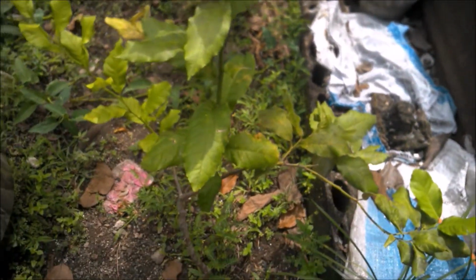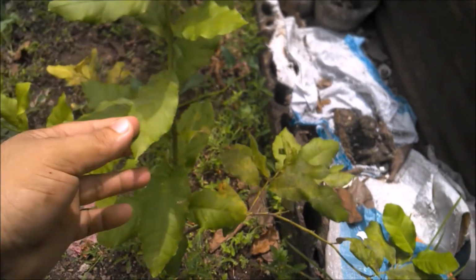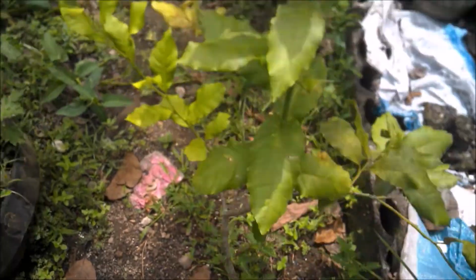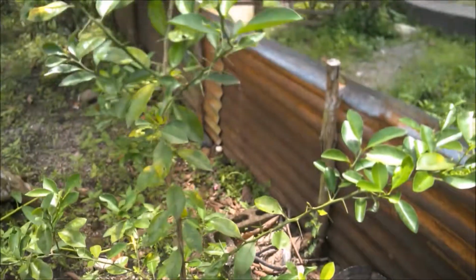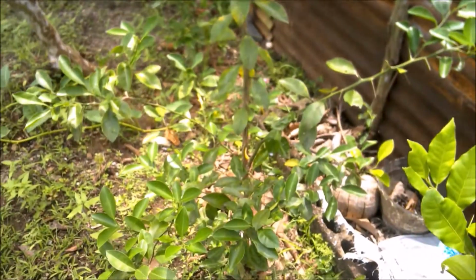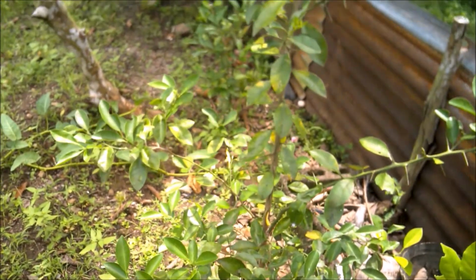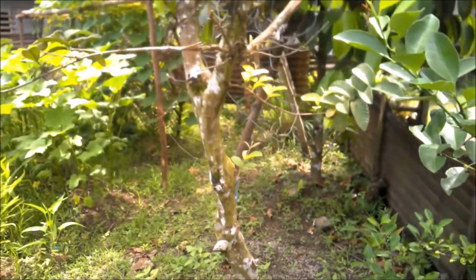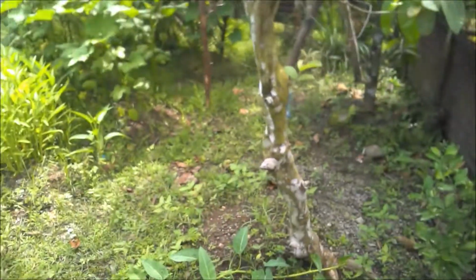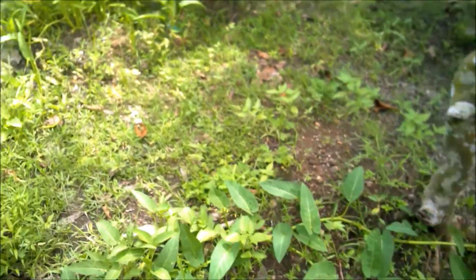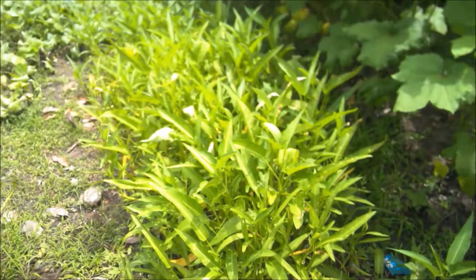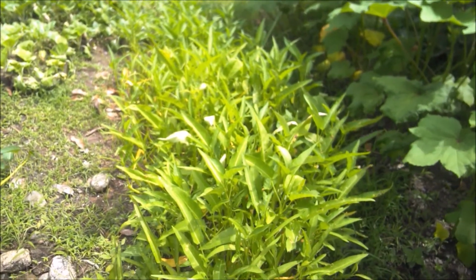Then beside the lemon, we also have the compost pile. It is covered with sacks so that the worms can easily compost the dried plants. And we also have here the calamansi. And then here we have the kangkong, the scientific name Ipomoea aquatica.